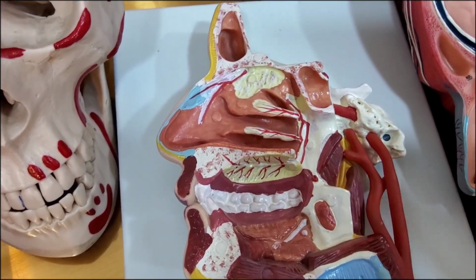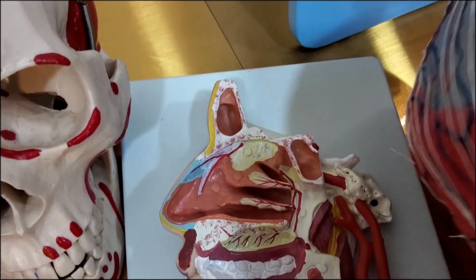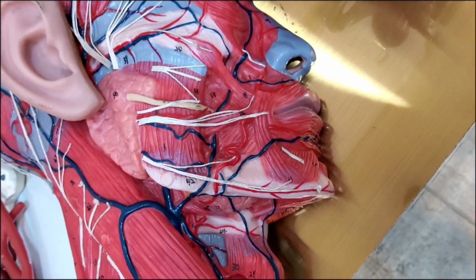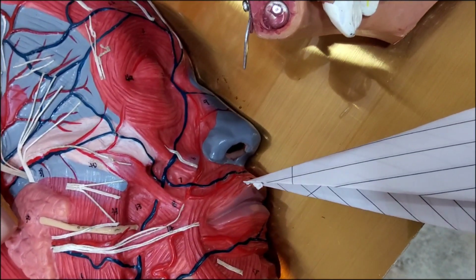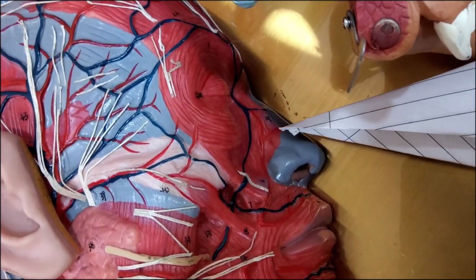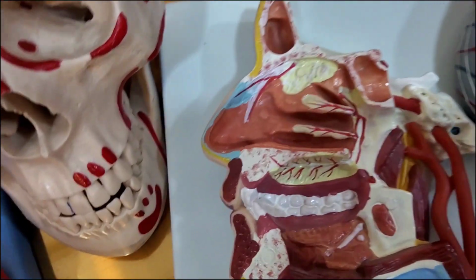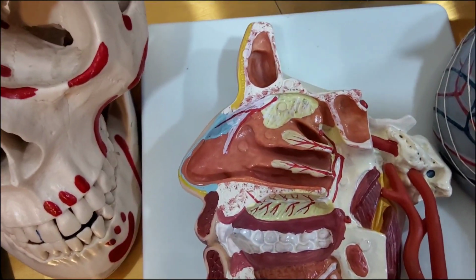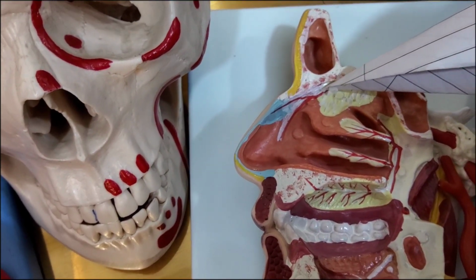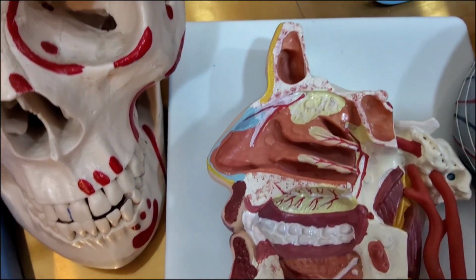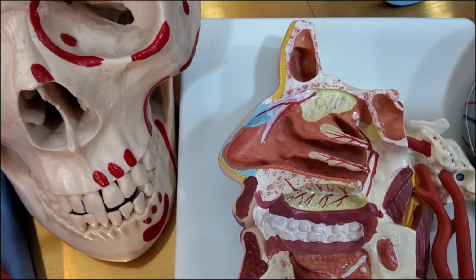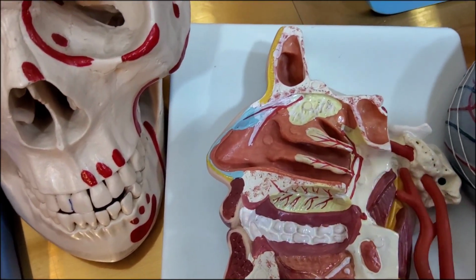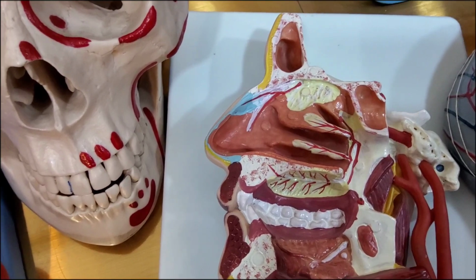From the facial artery, we have also two branches that supply the nose. As you see, this is the facial artery, which gives the superior labial artery, which also supplies the nose, and this is the lateral nasal artery. The third part of the blood supply of the nose is the ethmoidal artery. Here we have the anterior ethmoid artery. This is all regarding the blood supply of the nose. The venous drainage of the nasal cavity is to the facial vein and the pterygoid venous plexus in the infratemporal fossa.